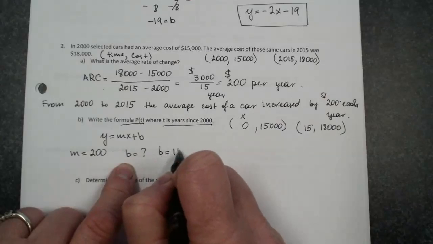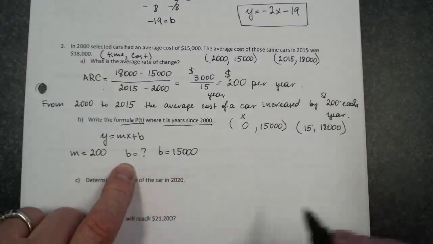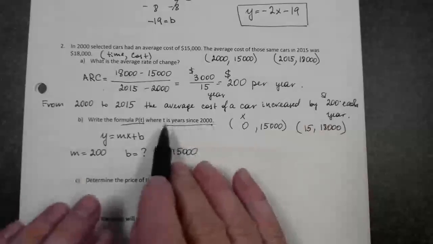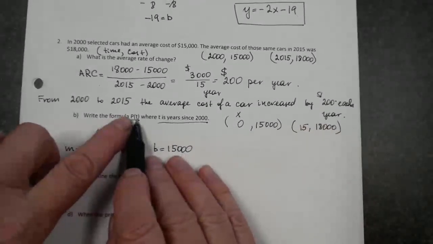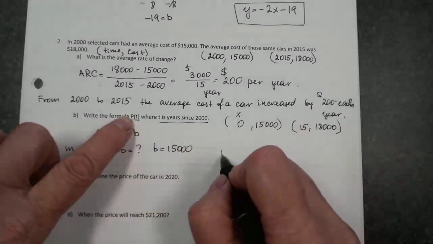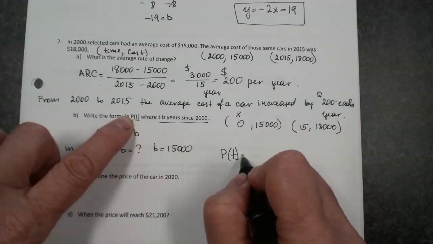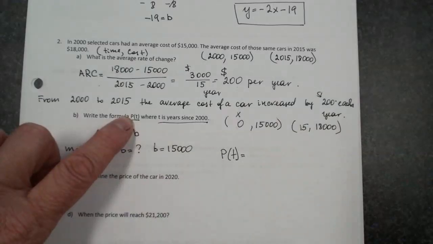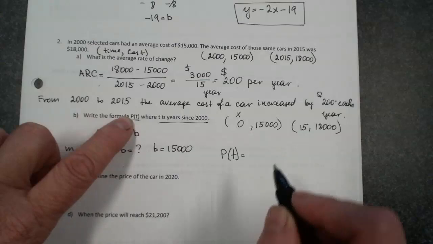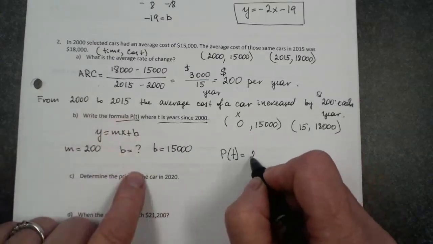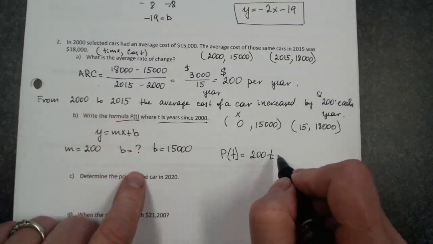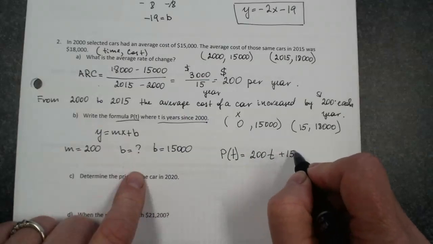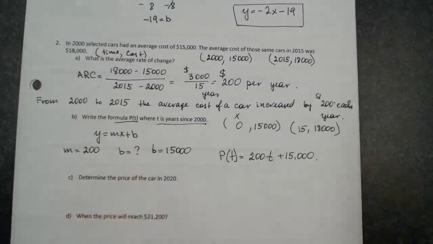So B is equal to 15,000. So now we have to be careful with the variables, because WebAssign is really picky about the variables. Maybe your answer is correct, but you are using wrong letters. So it's supposed to look this way: 200T plus 15,000.